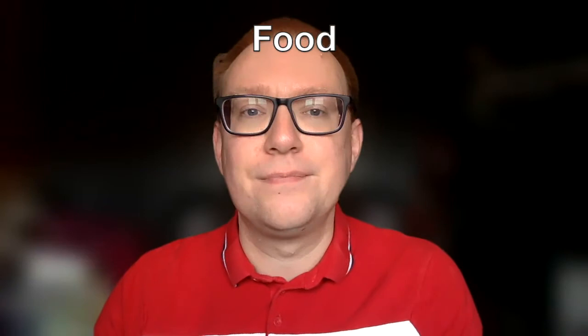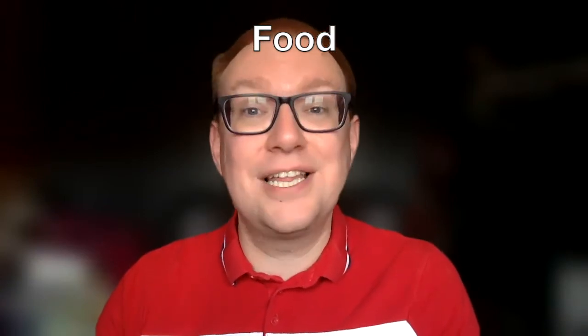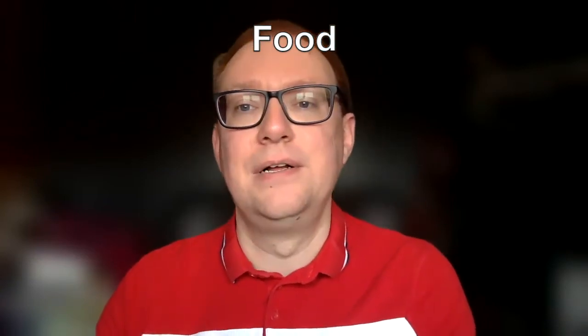So, we've got food. Within this topic, we actually have a few issues to consider. Different foods have different carbon costs. Plant-based items tend to create fewer carbon emissions than meat products. However, buying local also helps greatly reduce your impact by reducing the transport footprint of your meals.